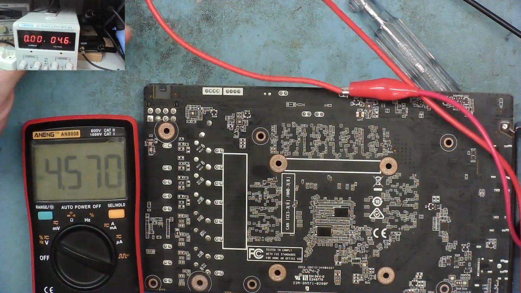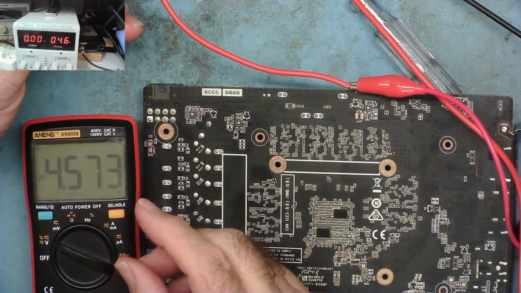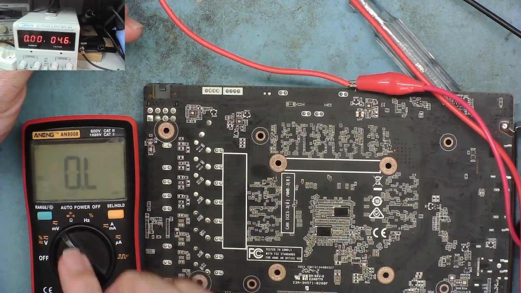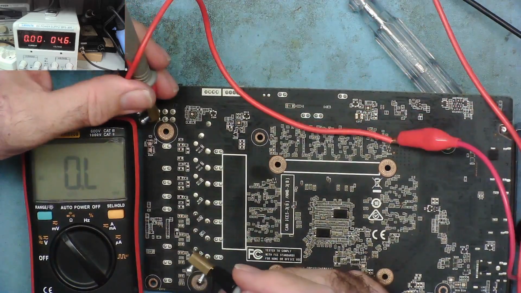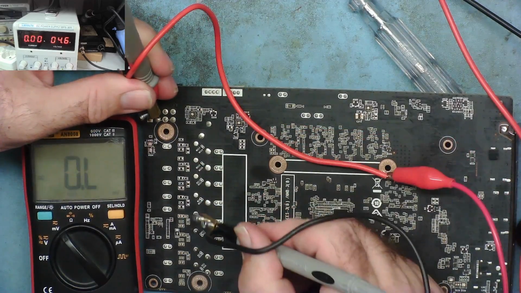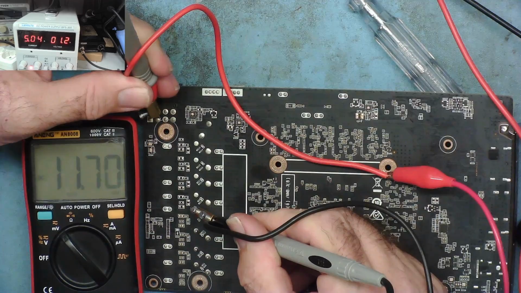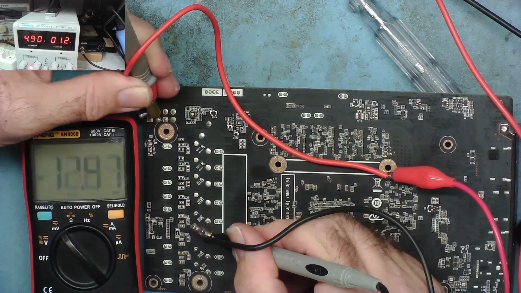I was just about to give up on this method, but I've realised I may be able to increase the sensitivity of this further. So I'm going to go to the millivolts range on here, which is now showing overload. Because the voltage reading is so low, this may now help me. So I can now see 11.6 millivolts on this one. Next coil.